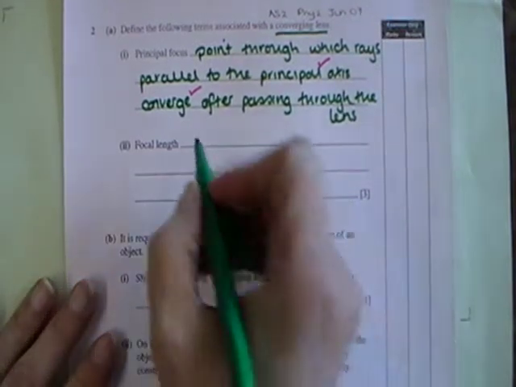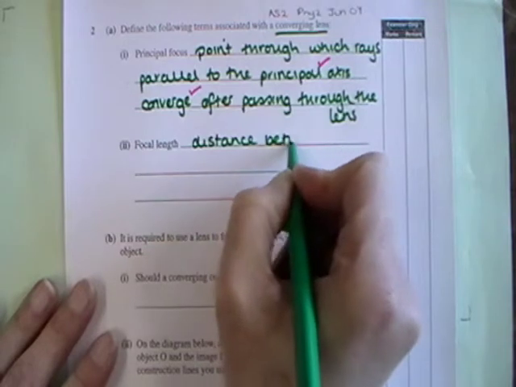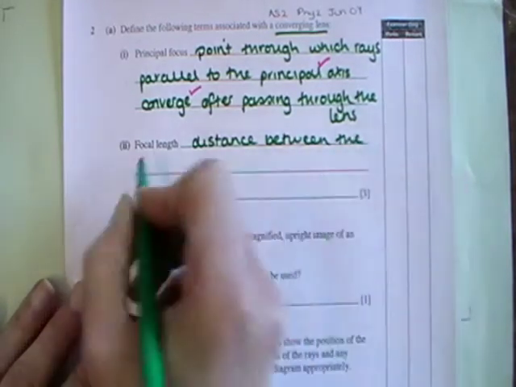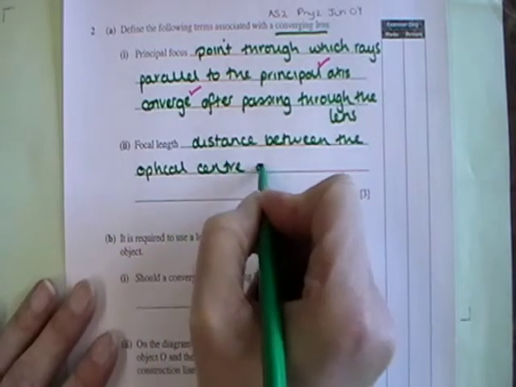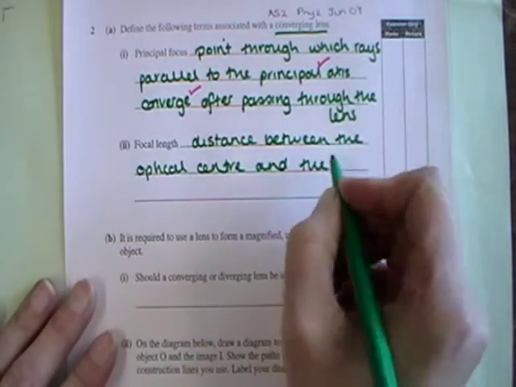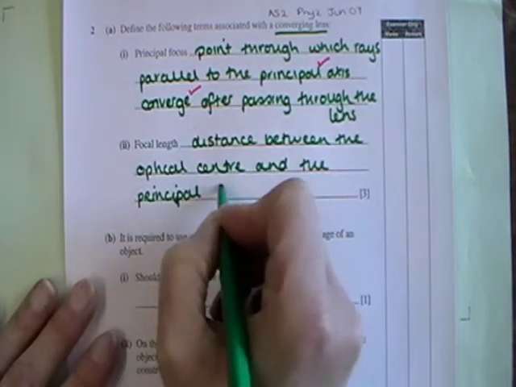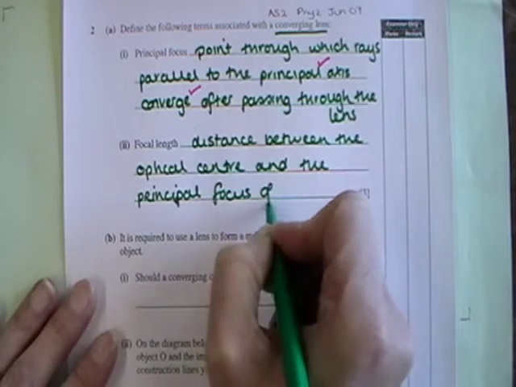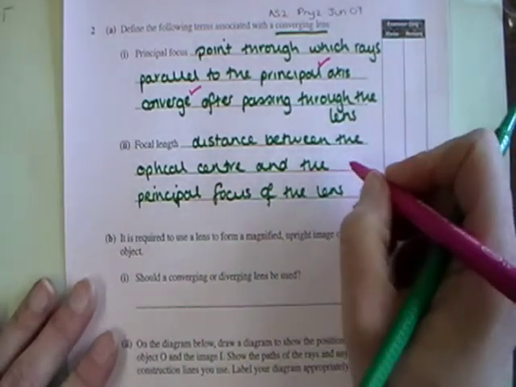Then the focal length. This is the distance between the optical centre and the principal focus of the lens, and there's one mark for that.